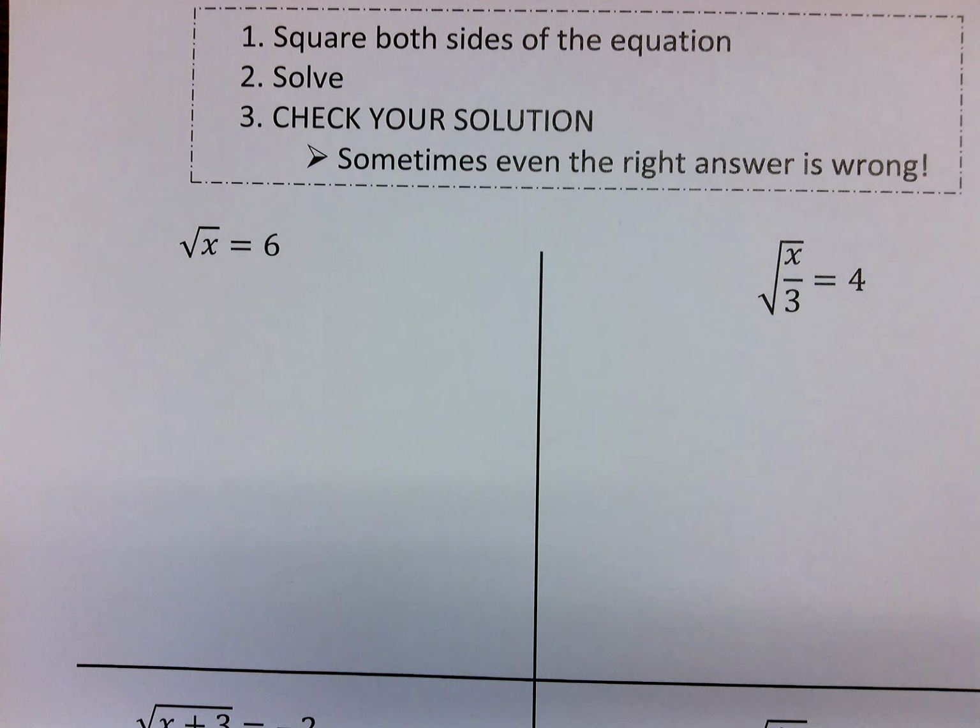That's not what we're doing. Now we're assuming you did the process right, but sometimes as you solve an equation, you can accidentally create an extra answer that shouldn't have been there in the first place. You'll see what I mean as we go through these examples.